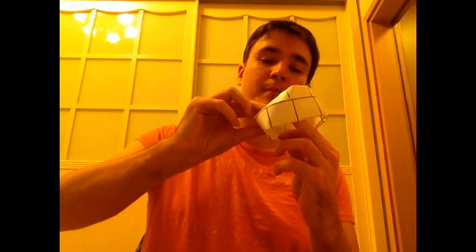Oh, whatever, I'll just wrap it round there. So there we have it. It's a little bit lacking in volume, but it's a torus and it's tiled with squares.